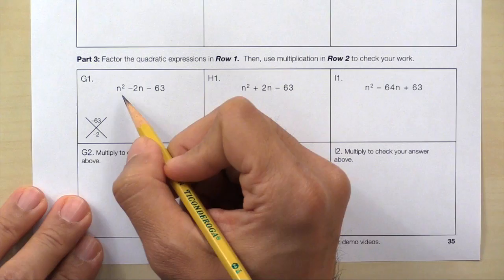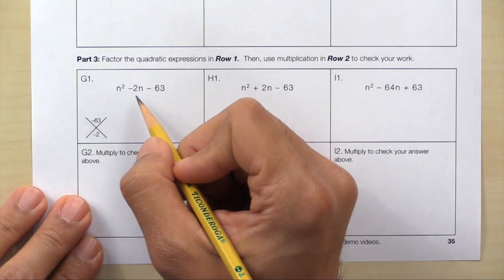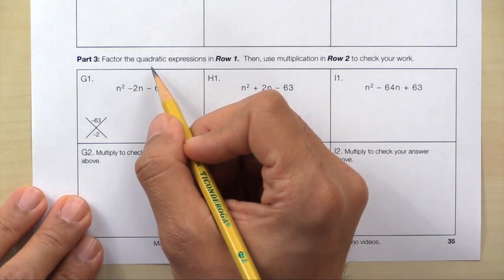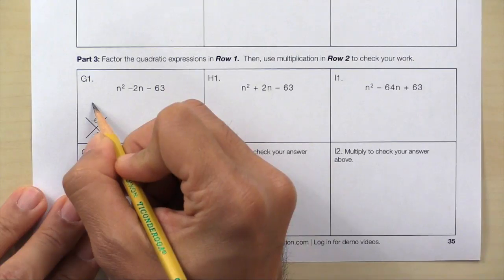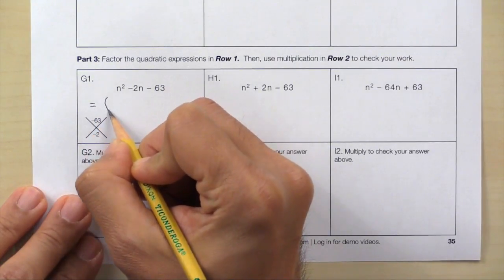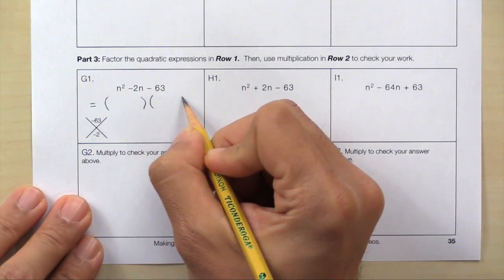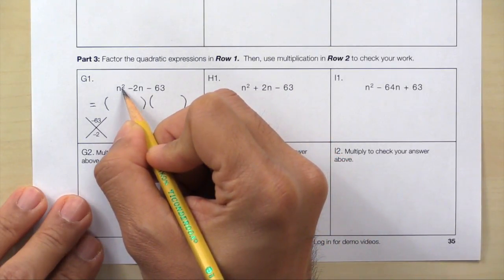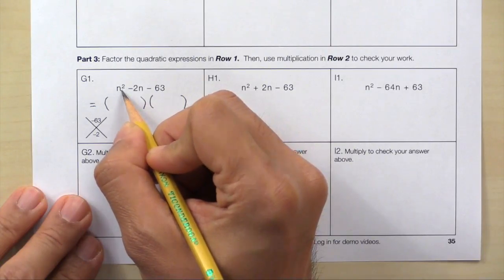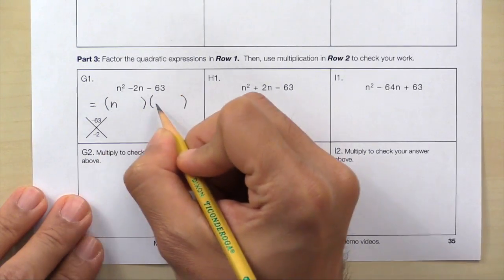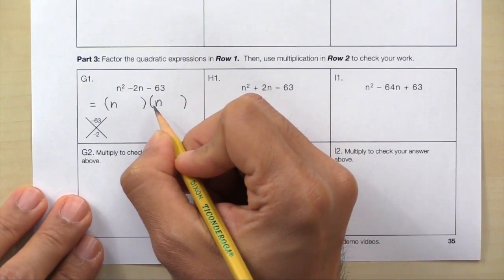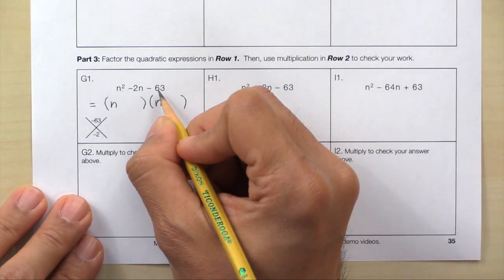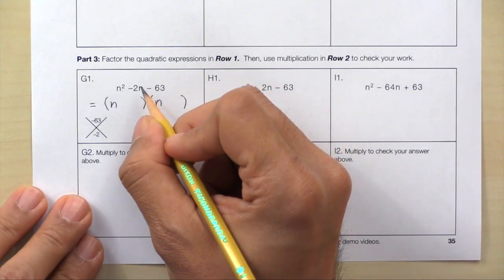Here's box G1. Here we have n squared minus 2n minus 63, and we're going to factor this quadratic expression. So on the next line, write down equals, and we're going to find 1, 2 factors. First, we have n squared, and I know that the factors of n squared are n times n. So I'll write down n times n. Now, find the two numbers whose product is negative 63 and whose sum is negative 2.